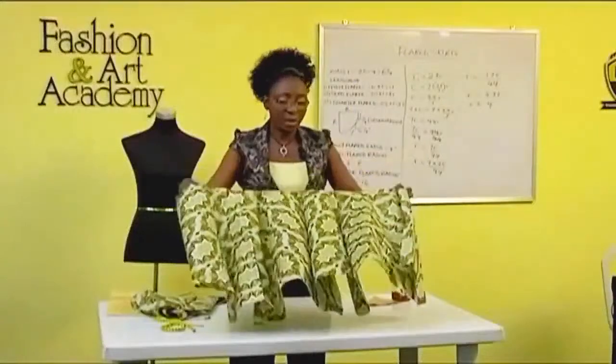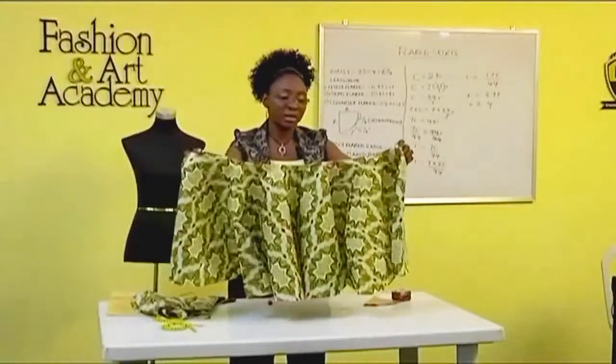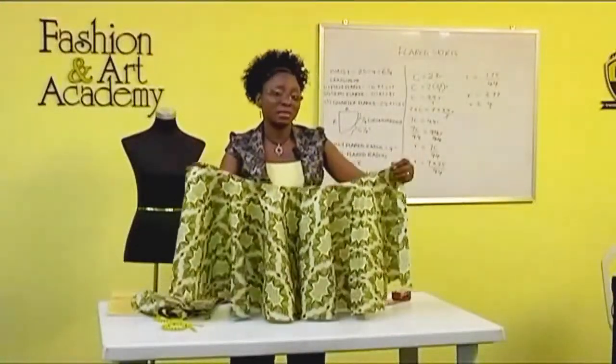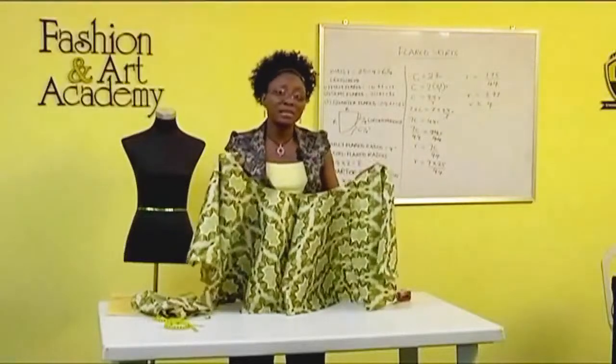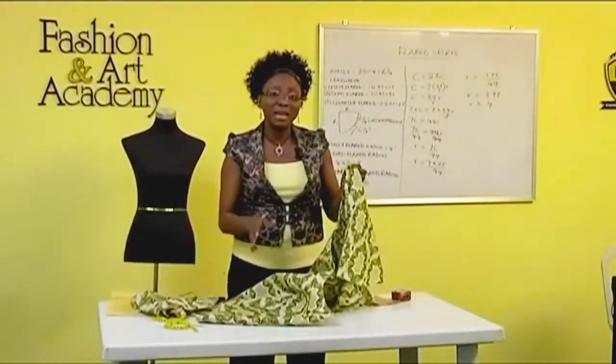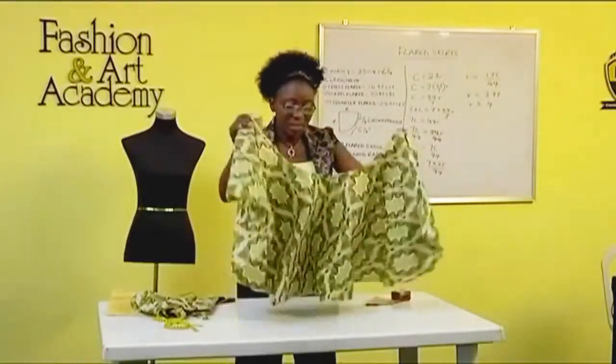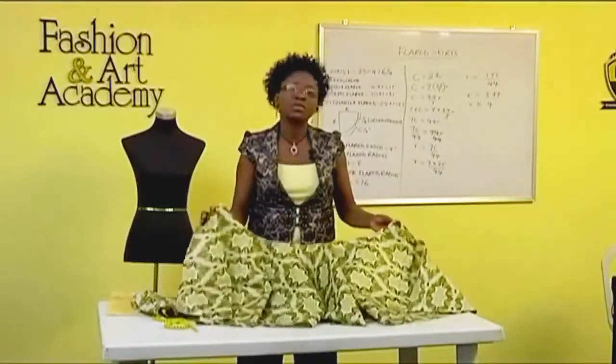We already have our flare. It looks so nice. You can see how flared it looks. I can't wait to see it on the mannequin. But the next thing we're going to do, before we get down to cutting our quarter flared and our semi-flared, is cut out the lining that we're going to use. Because this is the one we're working on, we're going to cut out the lining.